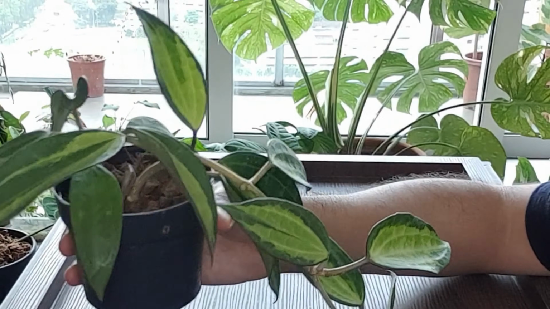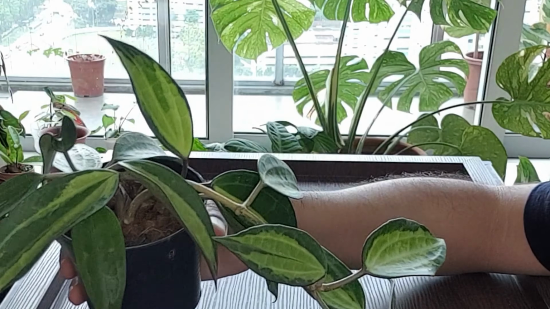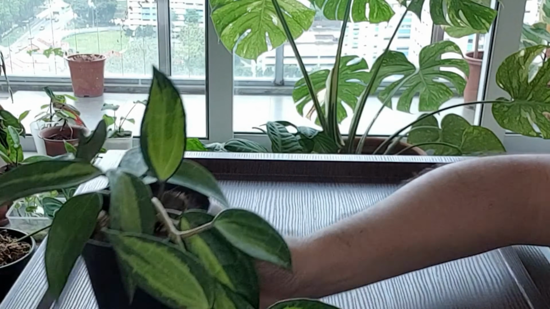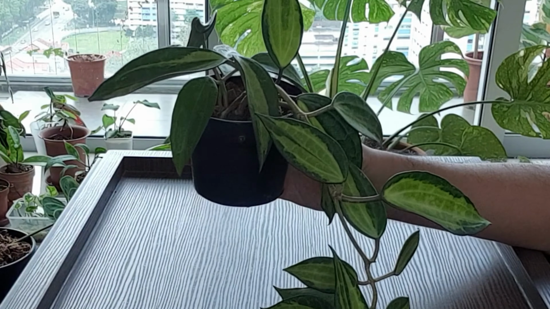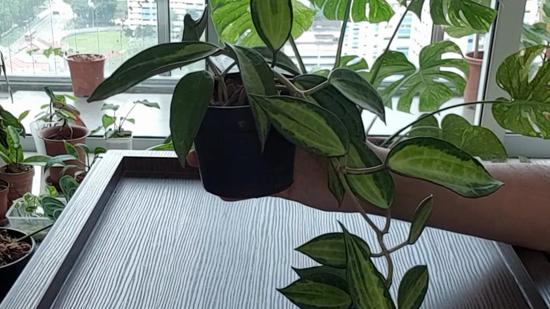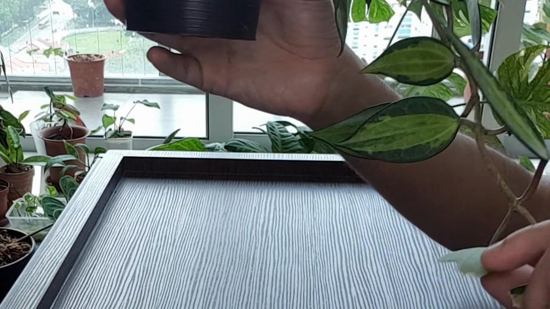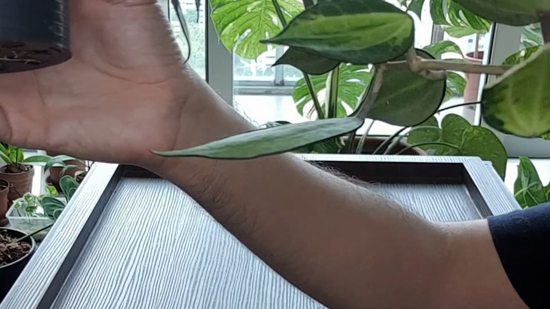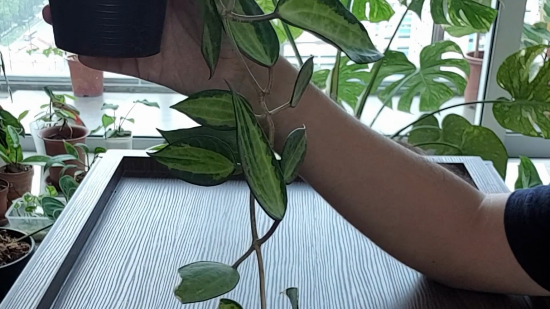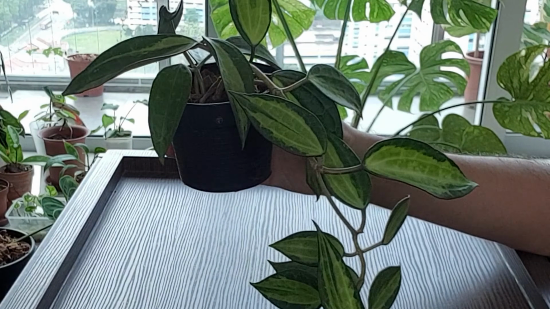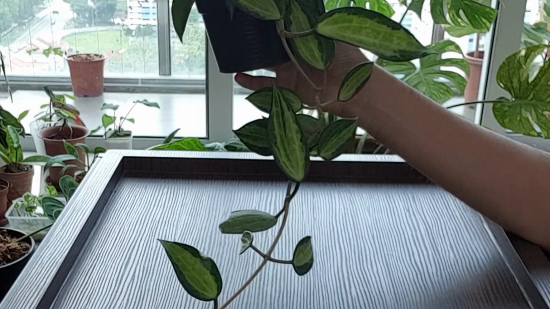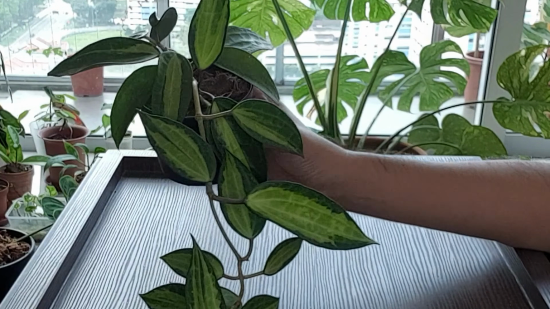Unfortunately, I accidentally burned this under the hot sun. I placed it outside the balcony where it receives very good bright direct sun, morning sun. But there was one day that was really super hot, and I think some of the leaves got burnt. Yeah, like this one. Some of them got burnt and then they turned crunchy and dried up and shriveled and died. But this is still a pretty nice specimen.